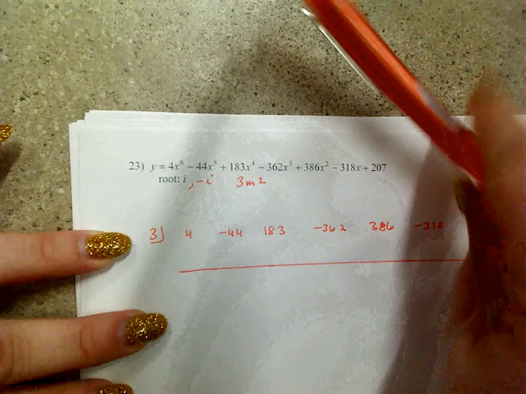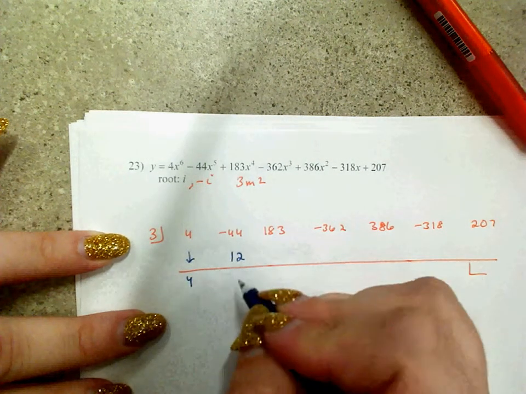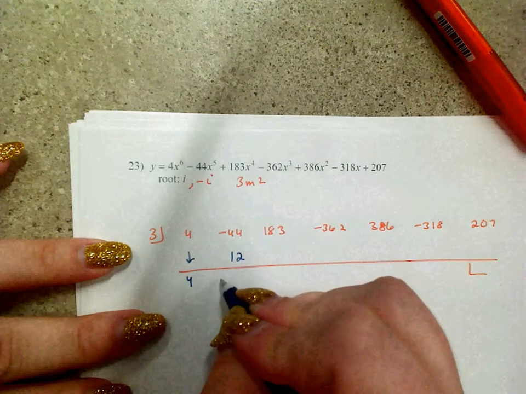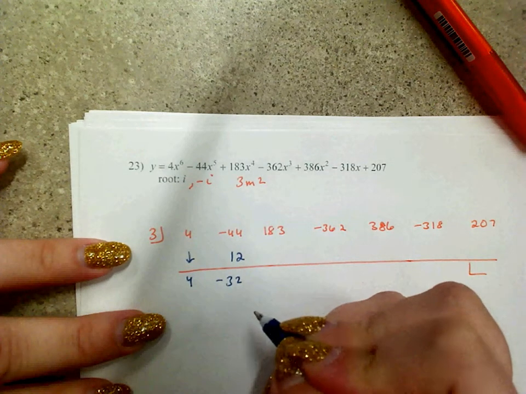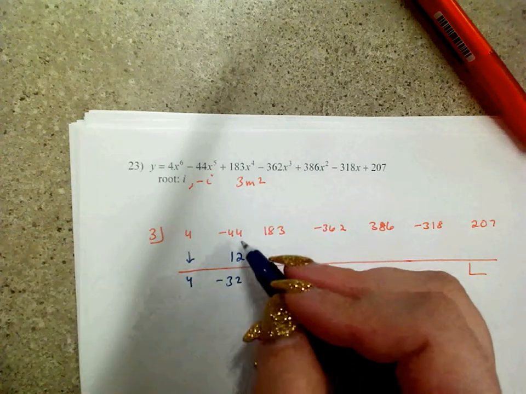Drop the 4, I get a 12. Add, and I get a negative 32. Multiply, and I get a negative 96.